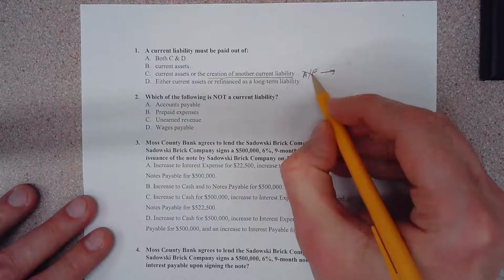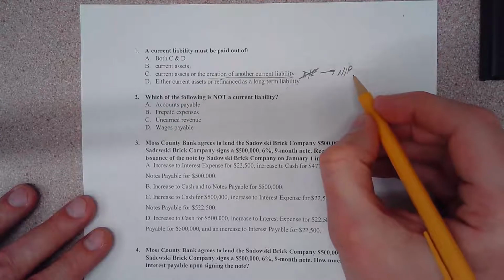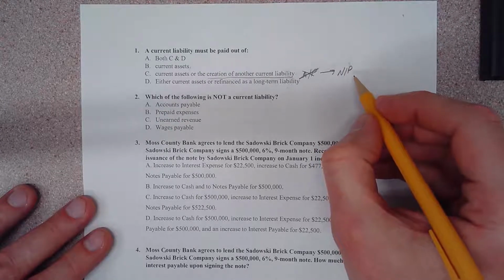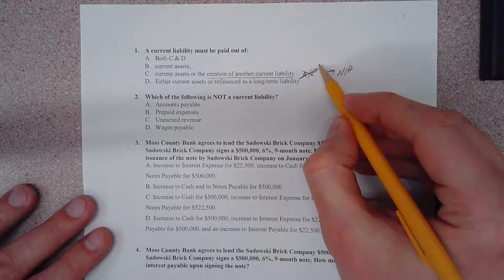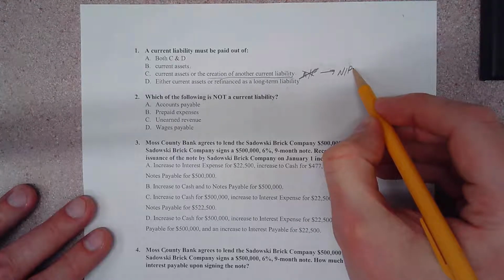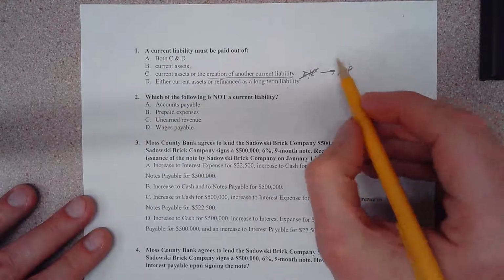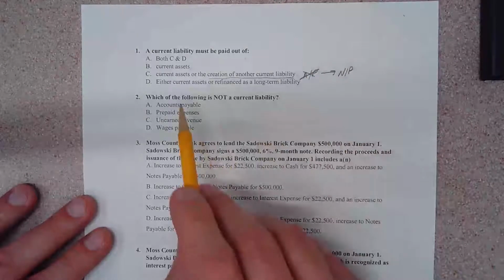So the accounts payable goes away, but now you're going to sign a more formal notes payable with me. Your accounts payable was due within 30 days. Your note payable is due in 3 months. Both of those are less than 1 year, so they are both current liabilities. So this is a true answer. So we know that C is a good answer, but let's look at D.